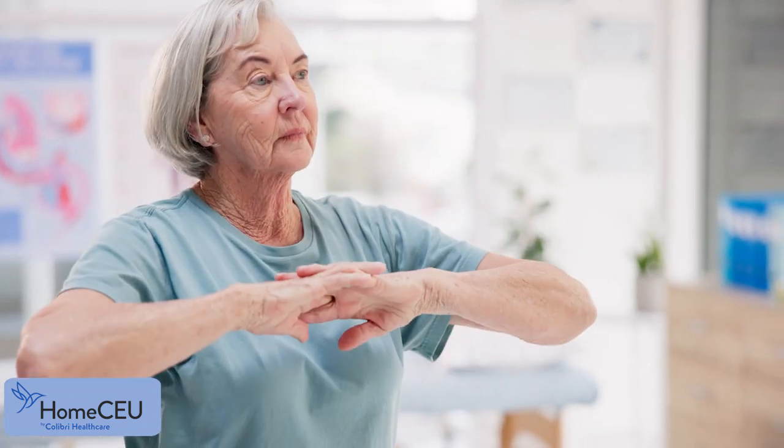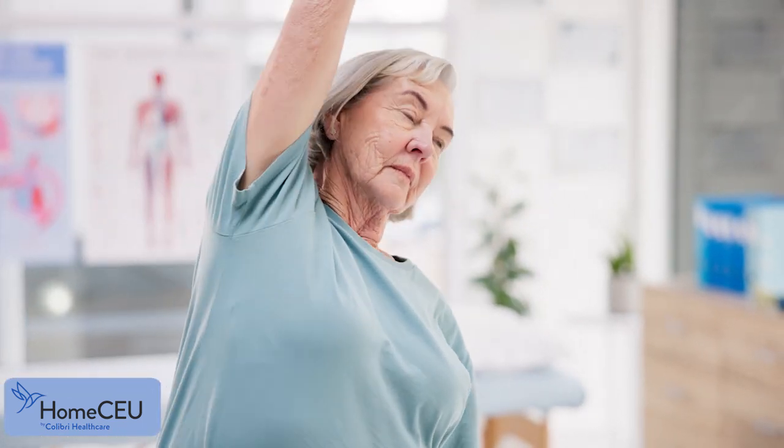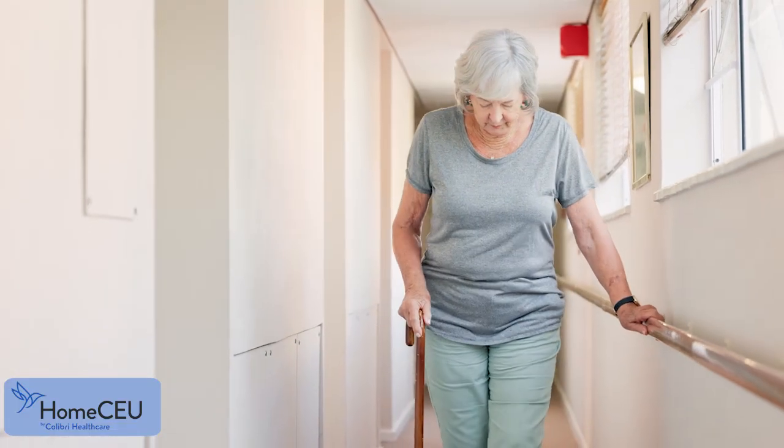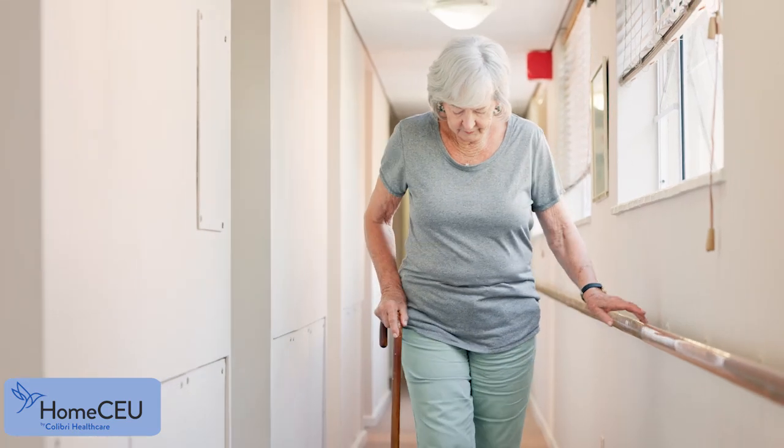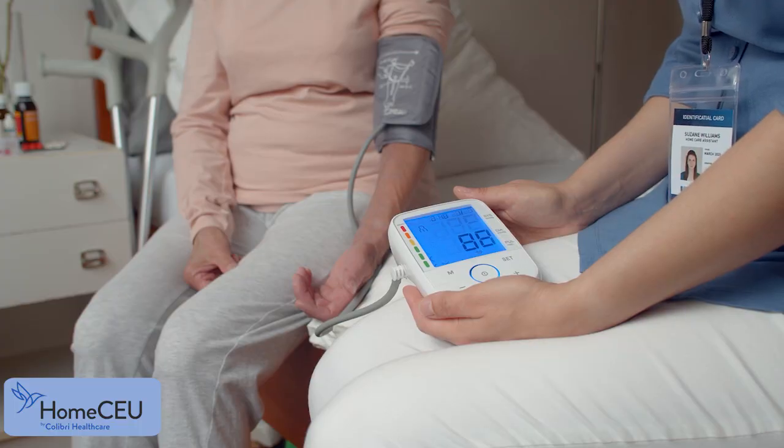30-second sit to stand test to assess leg strength and endurance. 4-stage balance test to assess balance. Timed up and go, TUG, test to assess mobility. Measure orthostatic blood pressure. The CDC also provides additional ways to assess modifiable factors.